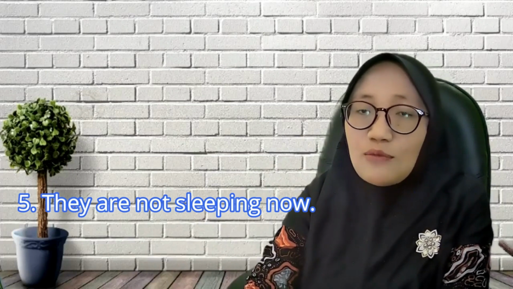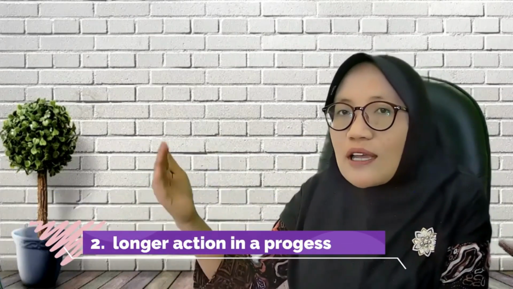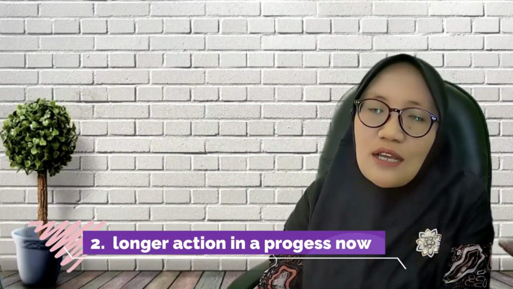And then we come to the second use. Longer action in progress now. The second use. Berarti bisa digunakan untuk kegiatan yang sedang berlangsung sekarang tetapi kegiatannya agak lama. Ya. Jadi kayak belajar itu kan lama, membaca buku, bekerja itu ya, itu berlangsungnya agak lama, mengajar gitu ya.